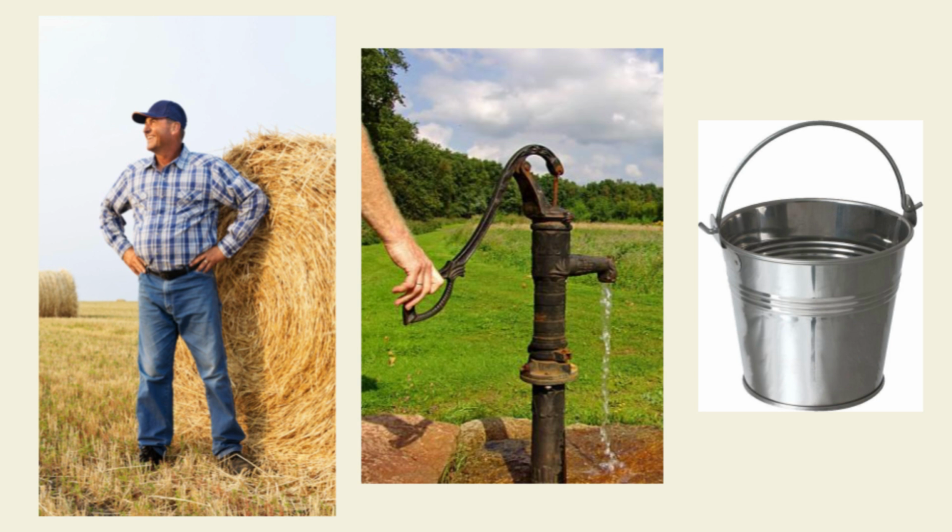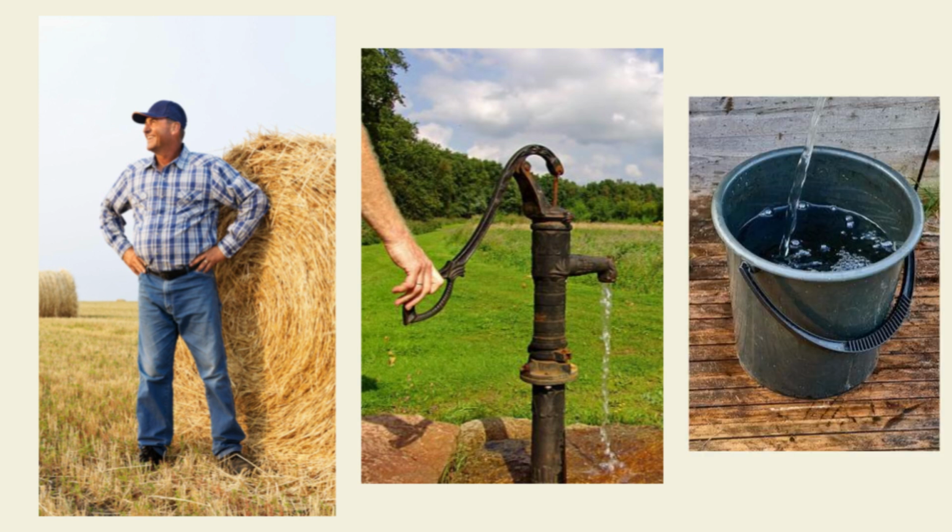Once the farmer puts the bucket under the faucet and pours water into the bucket, the bucket becomes filled. This is like when the nucleophile and the electrophile meet, and now you have that sharing of electrons, right? Really, adding the water to the bucket is the electrophilic addition.